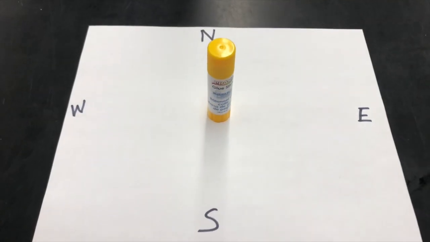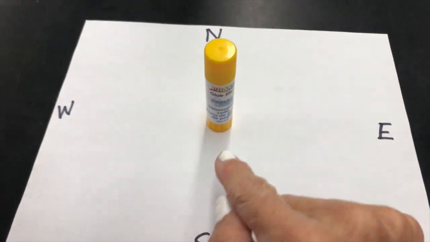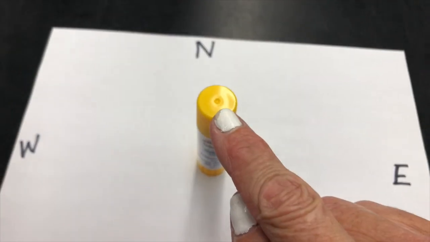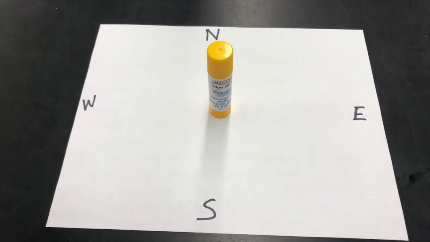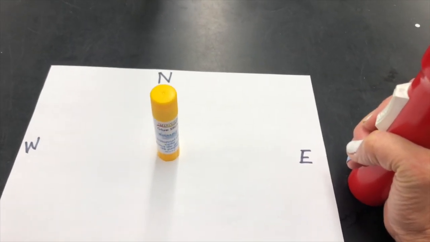All right, so I want you to have your paper like this, and I want you to have, oh look, here's a little shadow from the light that's above. So I want you to have a glue stick, I want you to have your paper like this, and then you're going to get your flashlight. I'm going to turn off the light so that we can see the shadow better.